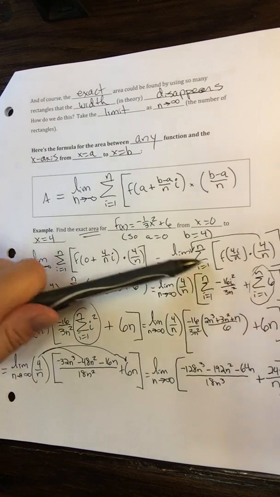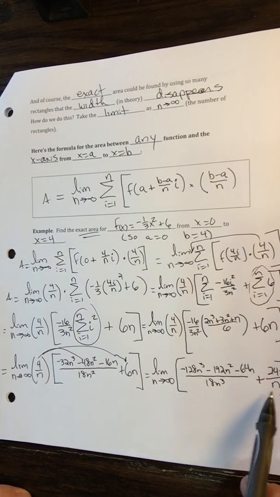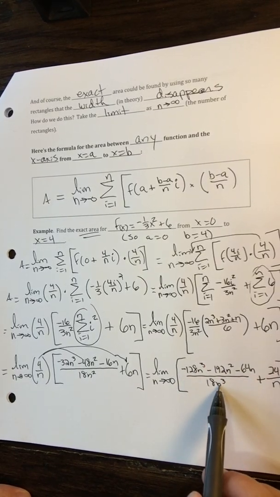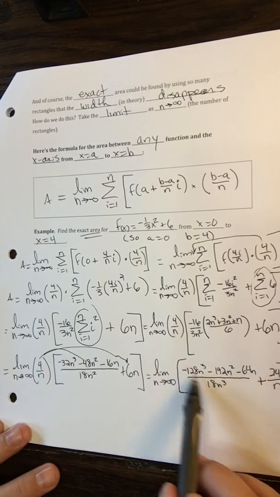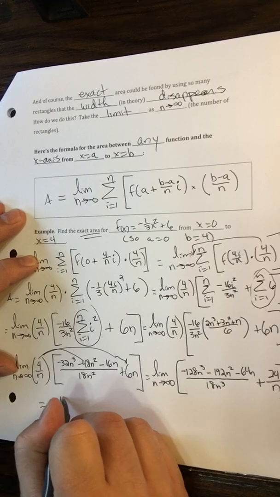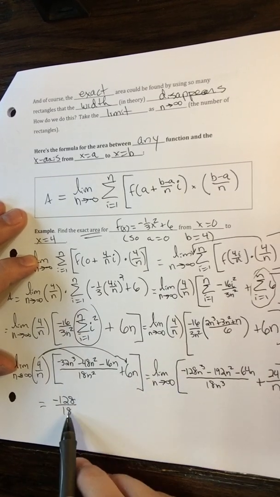Okay? We have written this eight times. We have gotten to the point finally where we can evaluate the limit. For this first one, I have an n to the third at the top and an n to the third in the bottom. The rest of them don't even matter because they're smaller. And so I get the area is equal to negative 128 over 18. Don't freak out about the fact that there's a negative there quite yet.